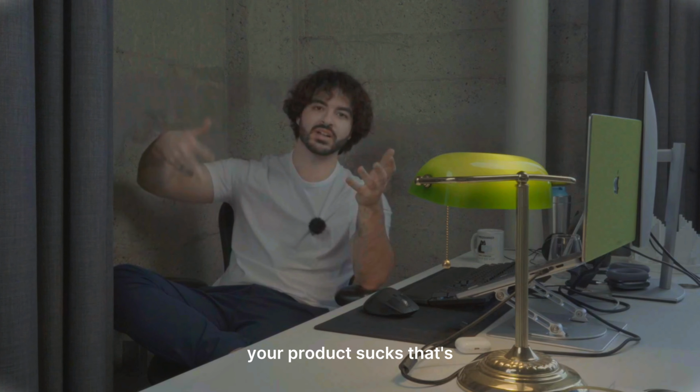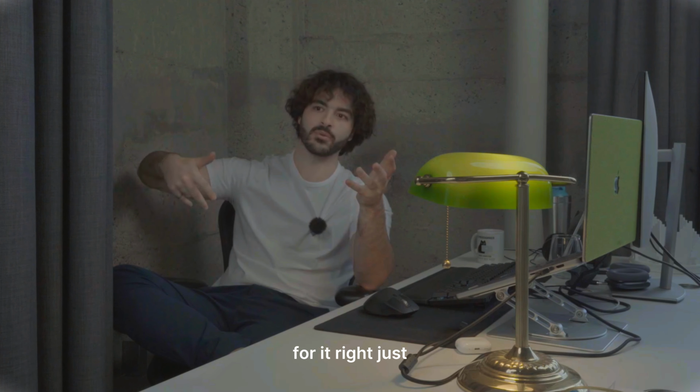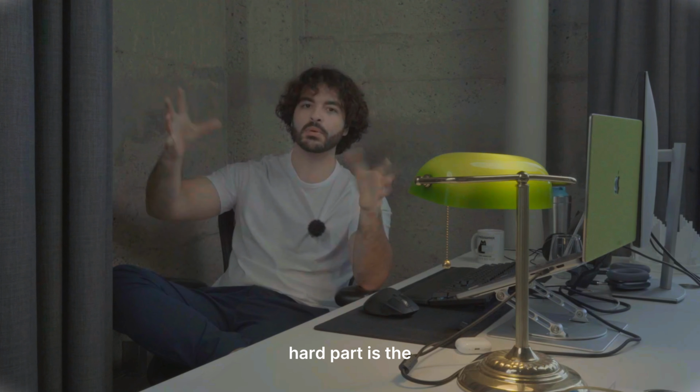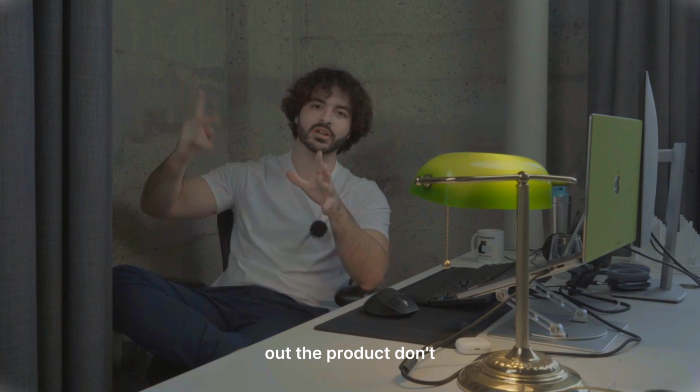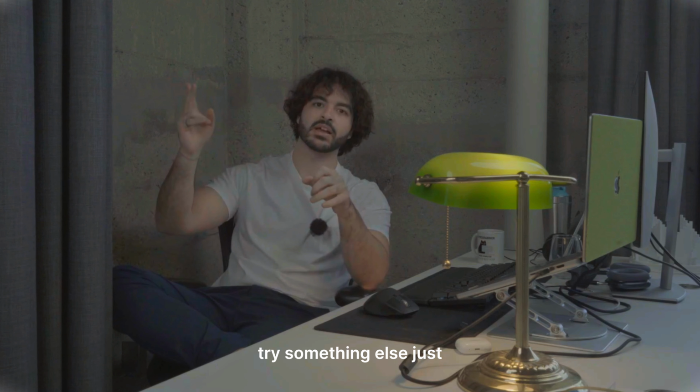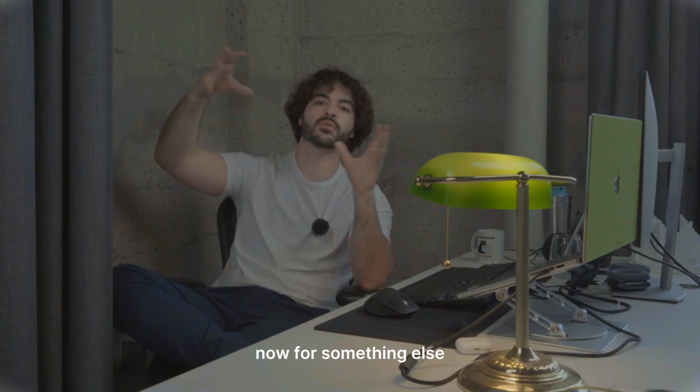But if your product sucks, that's not a great fit for it, right? Just pivot your product. The hard part is the distribution. The product is not hard. So swap out the product. Don't feel bad about it. Try something else. Just use your growth engine now for something else.